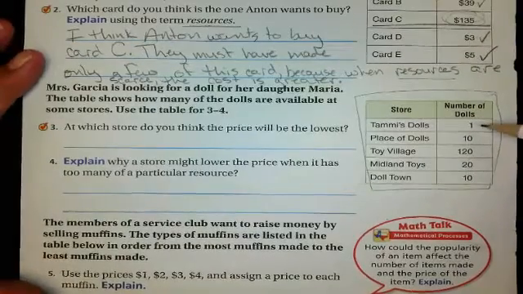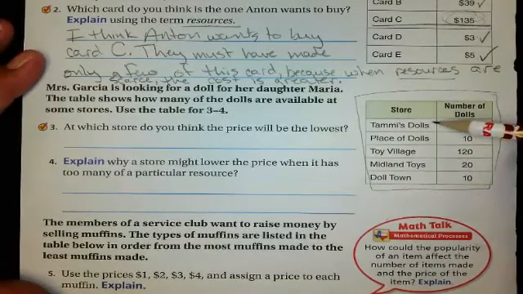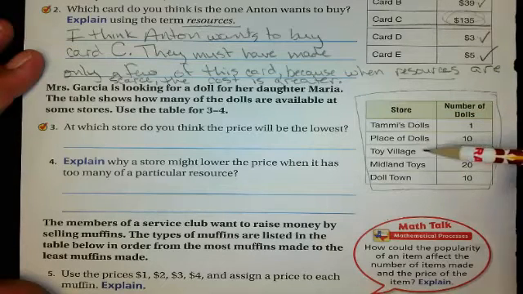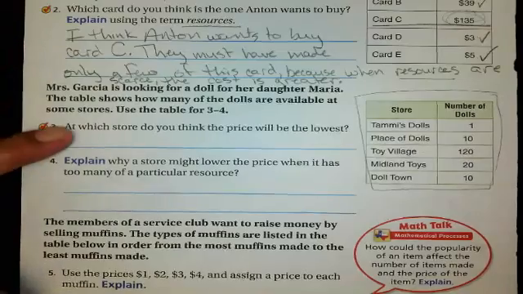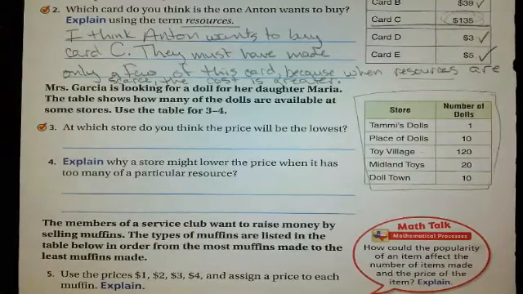This is a frequency table. Good to know. At Tammy's Dolls, that's the name of the store, they have 1 doll. At Place of Dolls, they have 10 of them. At Toy Village, they have 120 dolls. At Midland Toys, they have 20. And at Dolltown, they have 10.